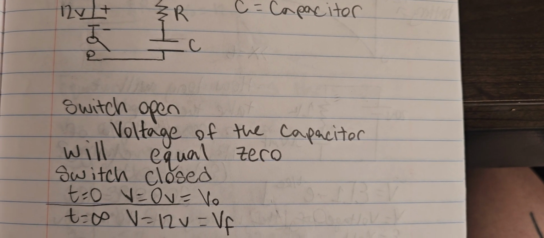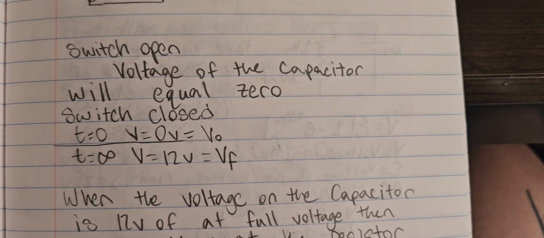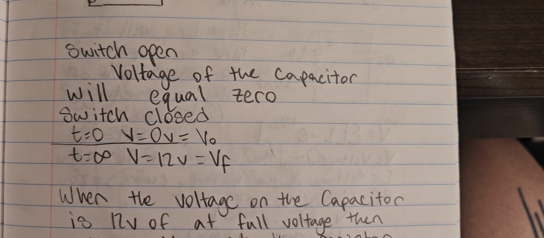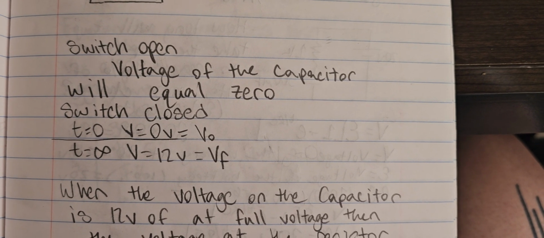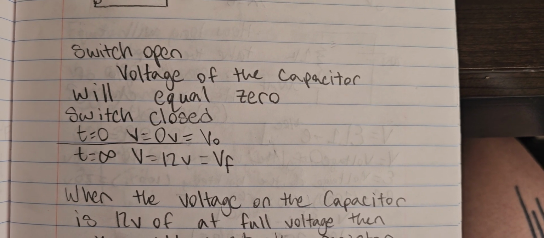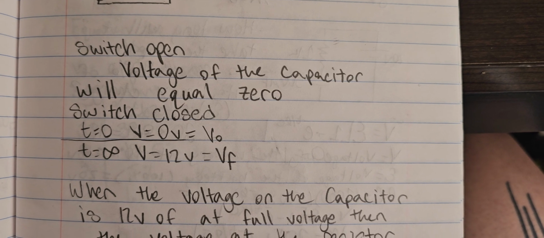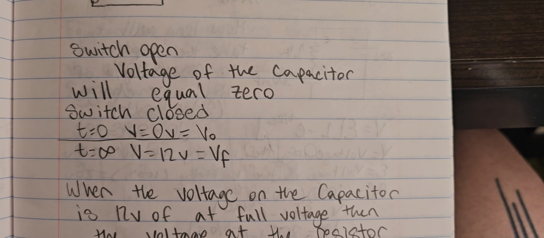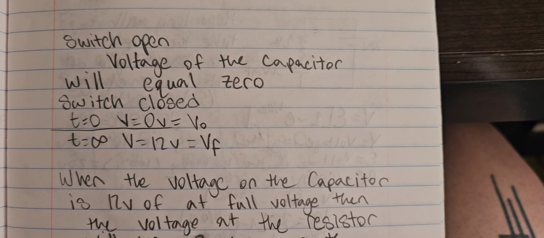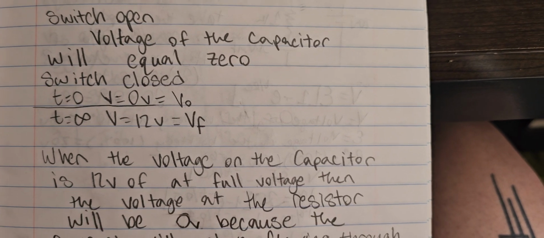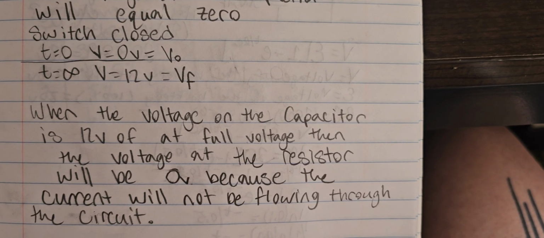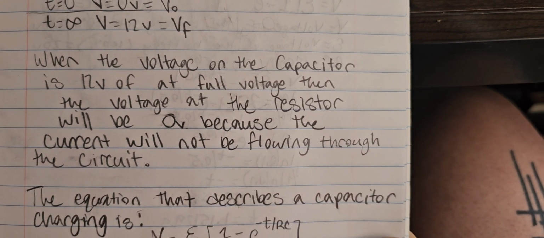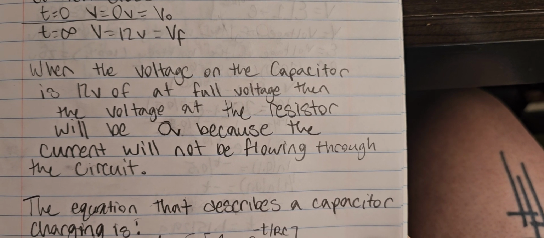When the switch is closed, so when t equals 0, the voltage is 0 for the capacitor. And then after an infinite amount of time, the capacitor will equal the voltage of the circuit, so it would be 12 volts. When the voltage of the capacitor is the full 12 volts, then the voltage at the resistor will be 0 volts because current will not be flowing through the circuit.